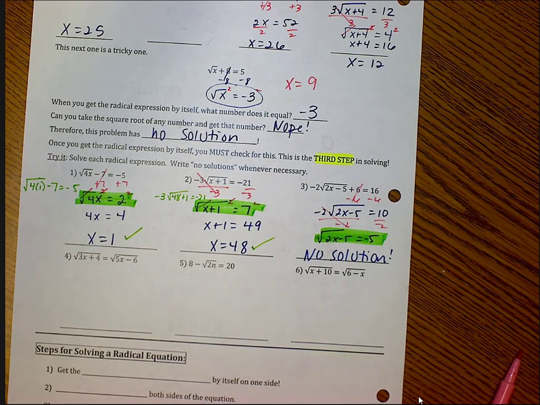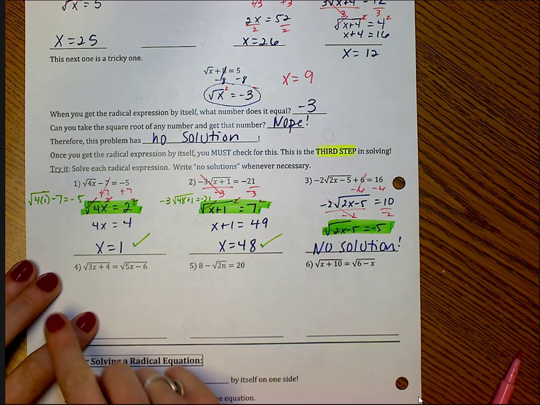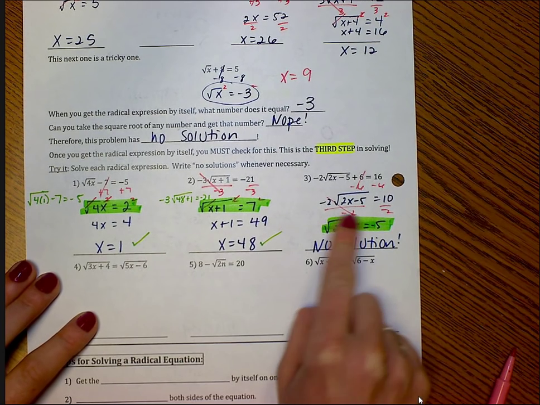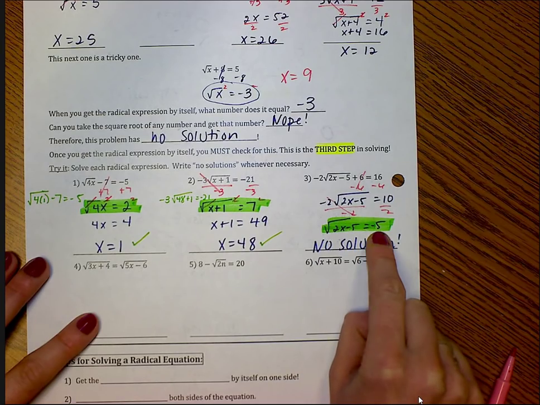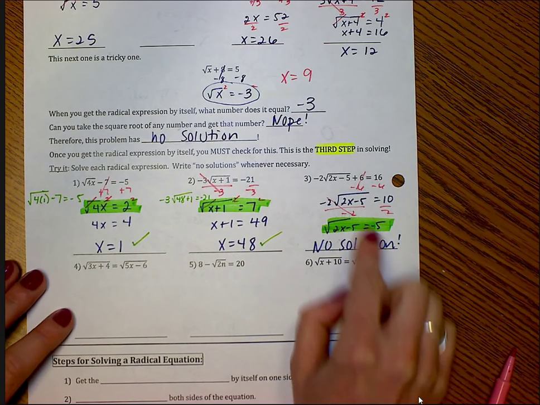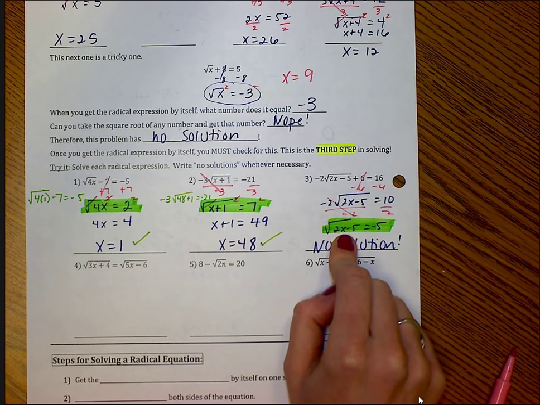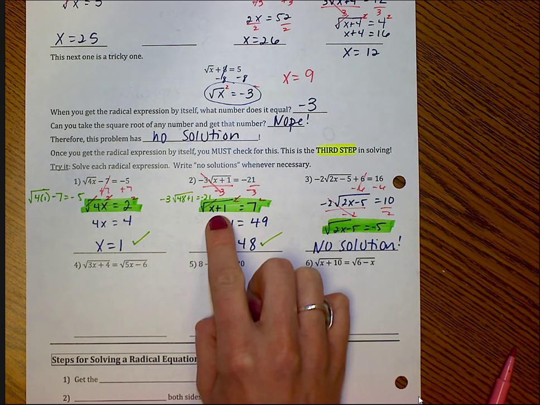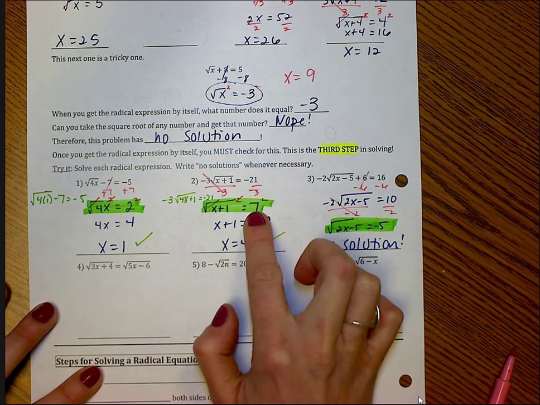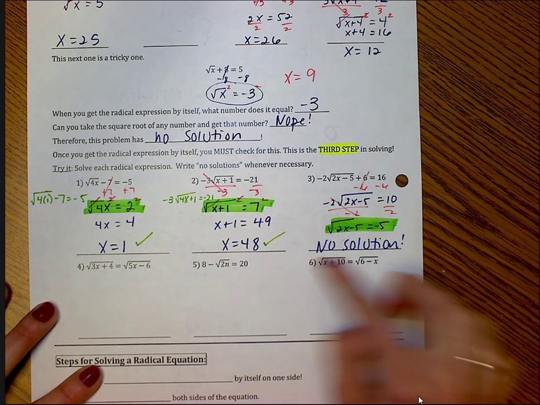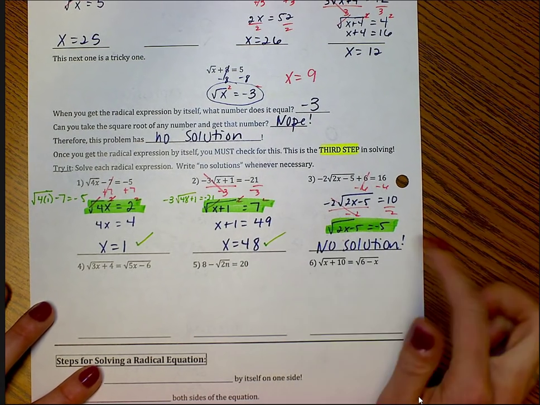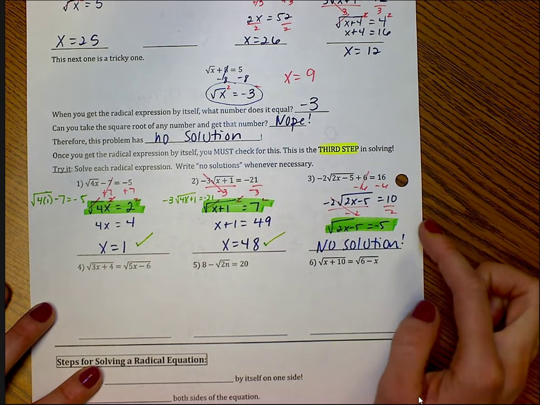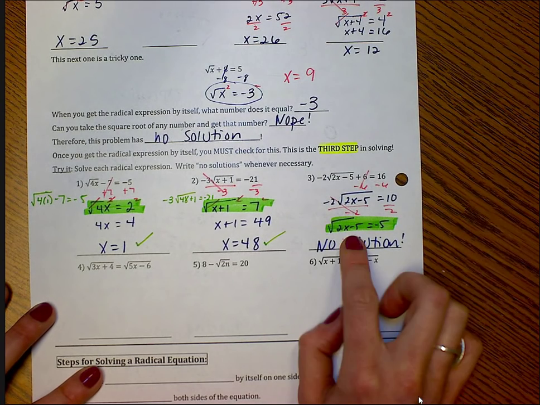If you get the radical by itself and the number on the other side of the equal sign is a negative, like it was here, the radical is alone and there's a -5 on the other side, that's when it's going to be no solution, because the square root of any number is always a positive number. It doesn't matter that there was a 2x minus 5 underneath or an x plus 1, whatever. If the radical is alone and the number on the other side is a negative, stop right there and say no solution. If you don't recognize that and you square it and you keep going, well, that's why we check our answer, just to make sure we don't miss that. But you can save yourself some work.